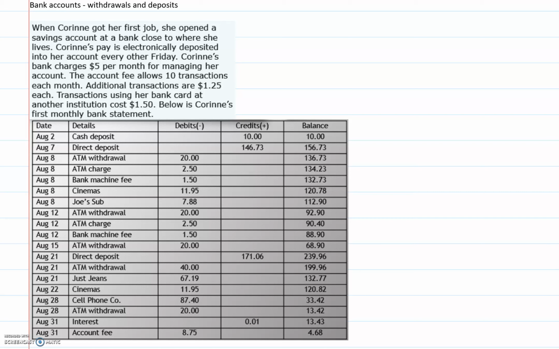Transactions using her bank card at another institution cost another $1.50. Below is Corinne's first monthly bank statement. So what is going on? So we need to keep track of how many times Corinne has a transaction, because she can only have 10 transactions. So let's count up all the transactions.